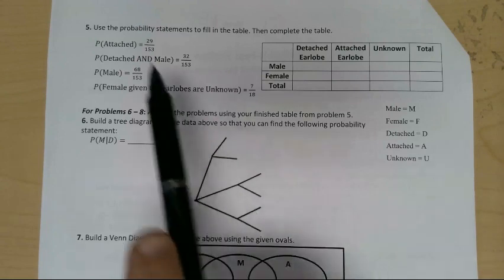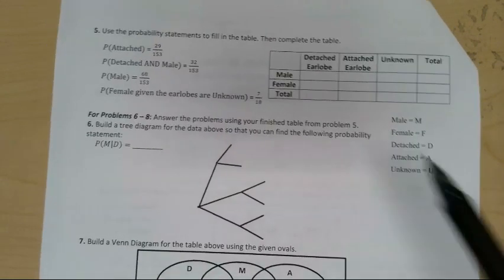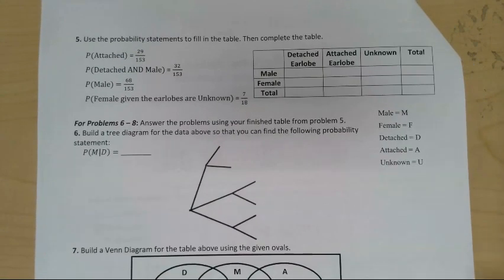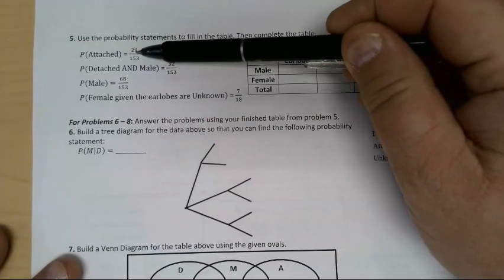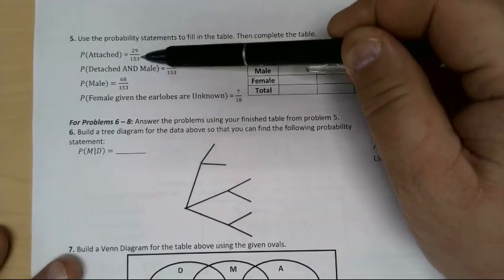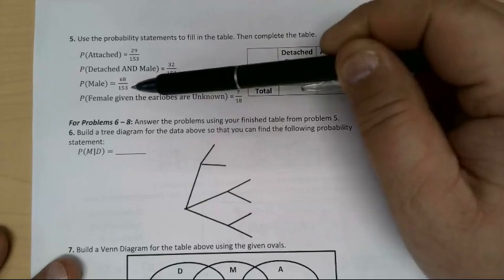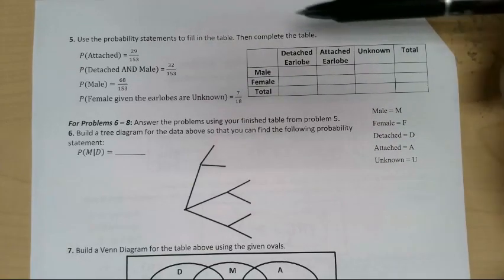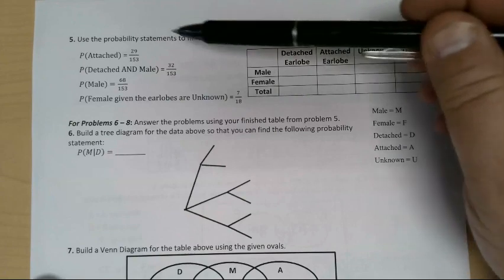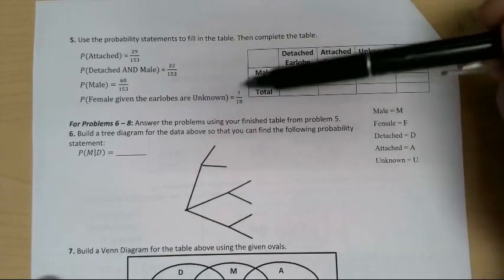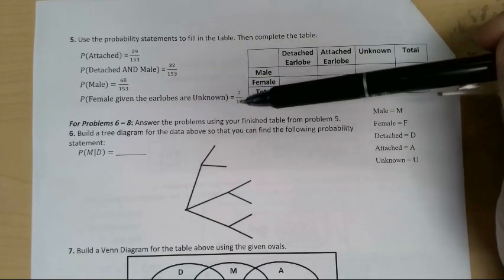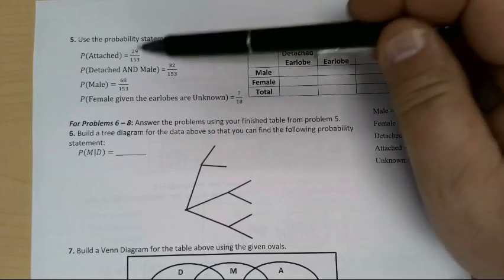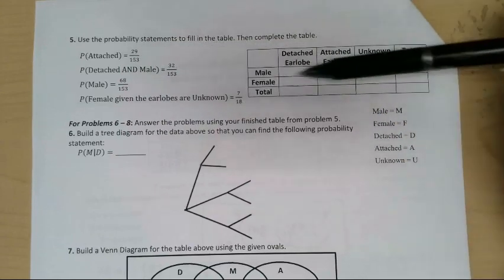Now, this one, I'm given some probability statements and I need to fill in a table. So I'm looking at these. I can always look at these and say, hey, this is a part, this is going to be a total somewhere. Okay? And now remember, for conditional probability, where you have something that's given, the total is going to be one of the subtotals.